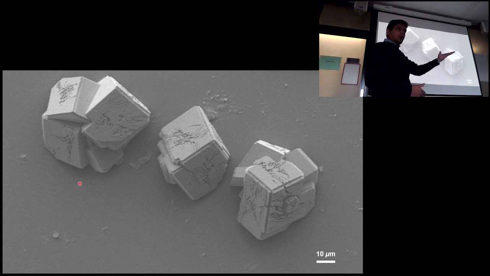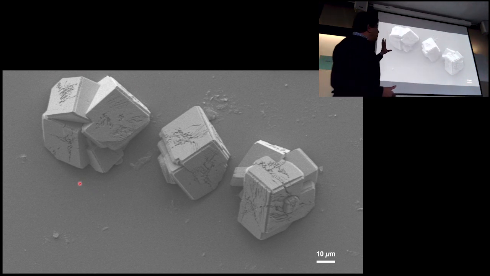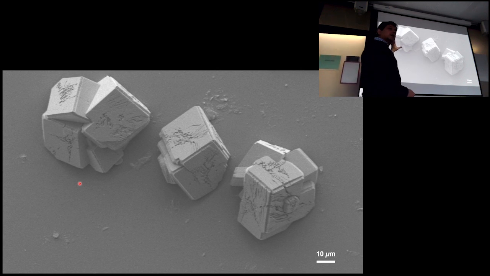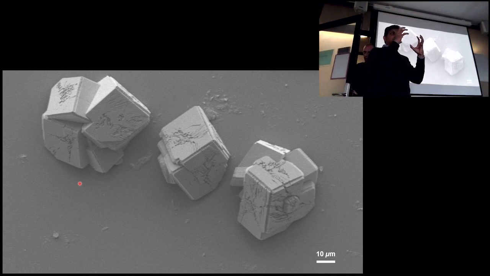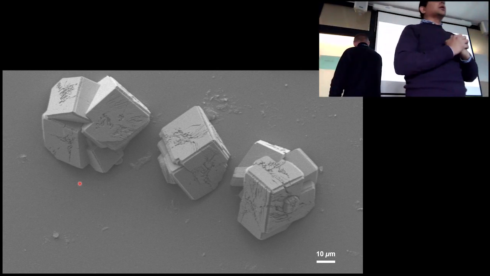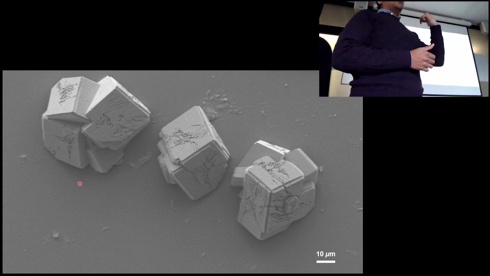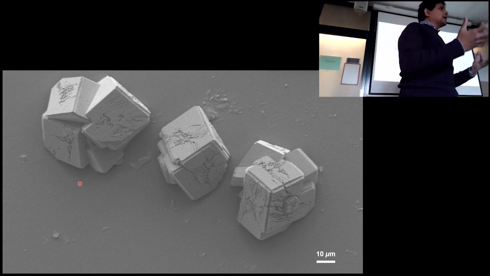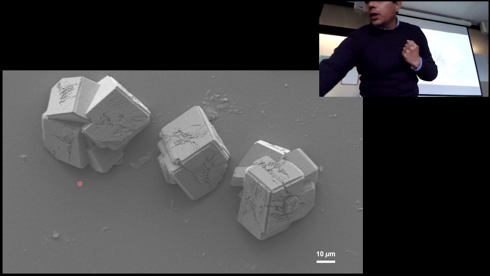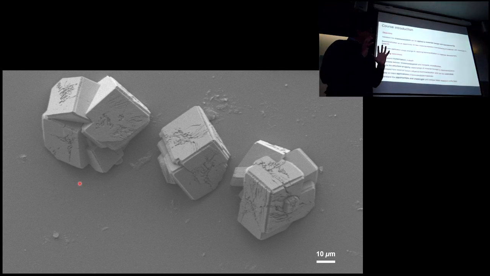And this is calcium carbonate. These are calcite crystals, and we can grow them in the lab. I will discuss how. But importantly, there is very little control over the morphology of the crystal, as opposed to what we saw earlier in the case of the biomineralized shells.